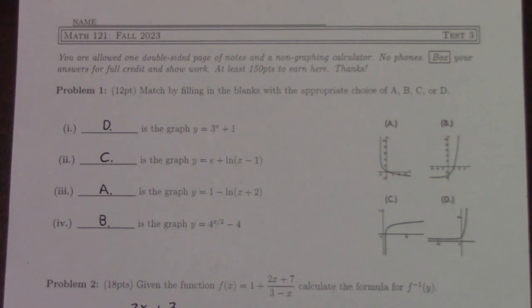Well, welcome everybody. I'm just going to make a small video here about the solution to test 3.